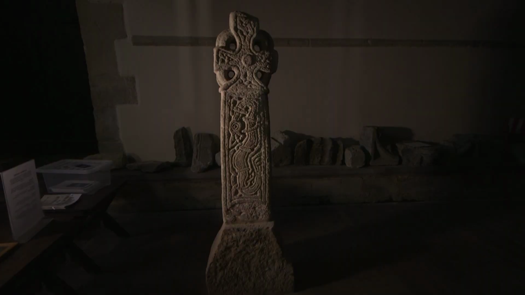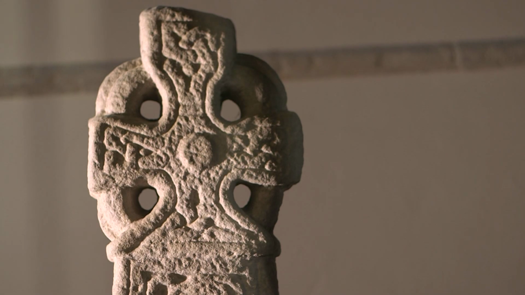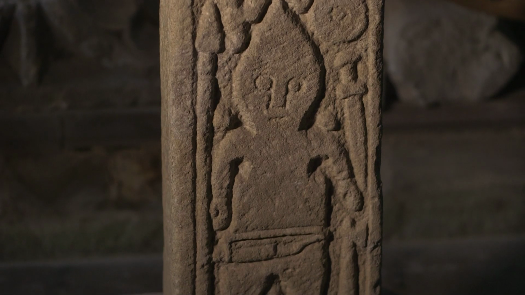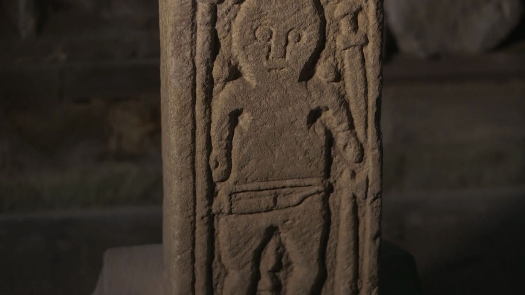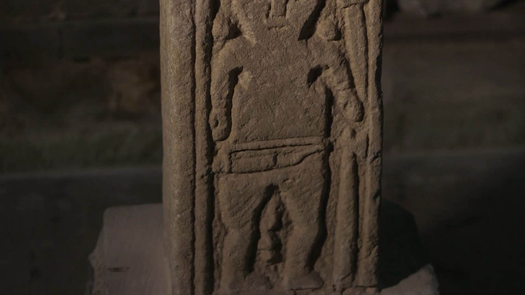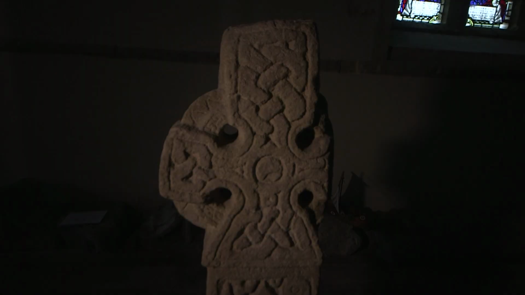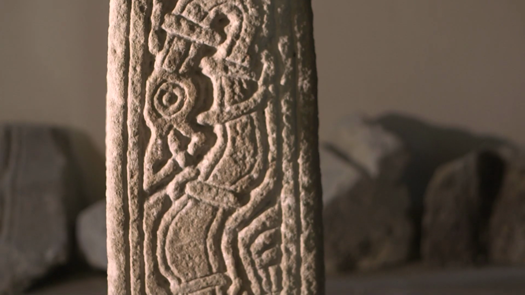Hello, welcome to St Andrew's Church here in Middleton in North Yorkshire. We're here to have a look at the unique Viking grave markers inside the church here, and they're important because they tell us a little bit about Viking society up here in the Viking Danelaw in the north of England. They also depict particular Viking artistic styles from the period.